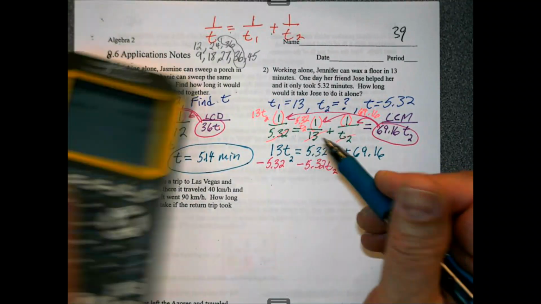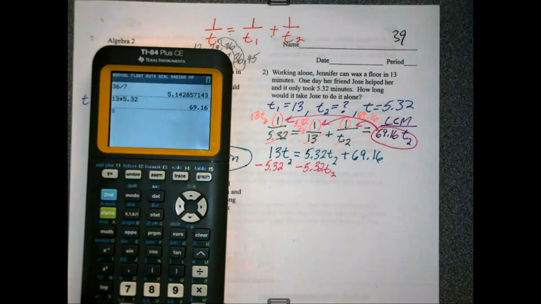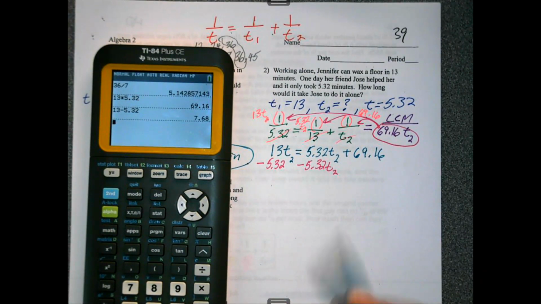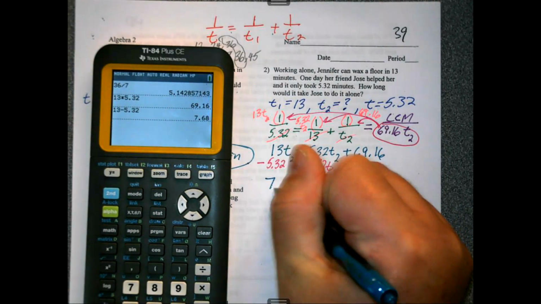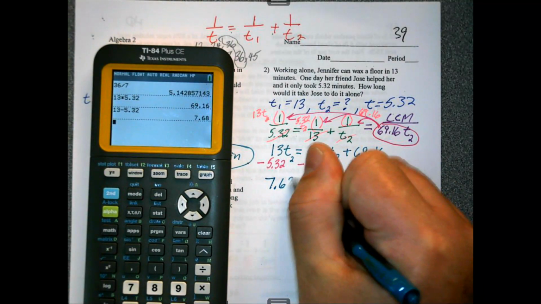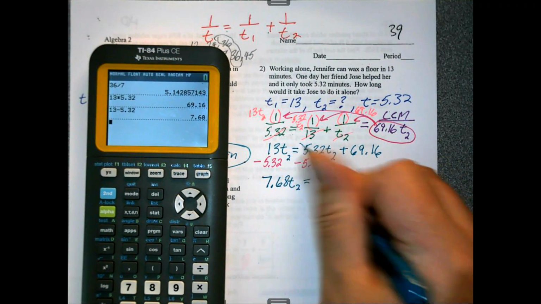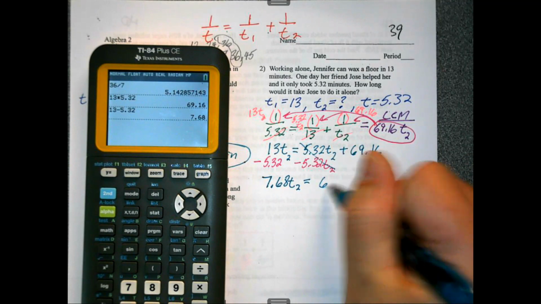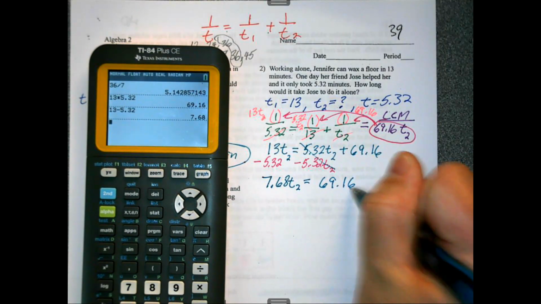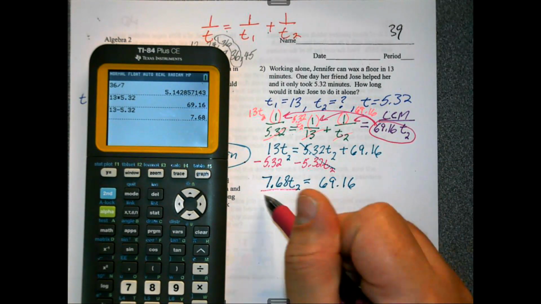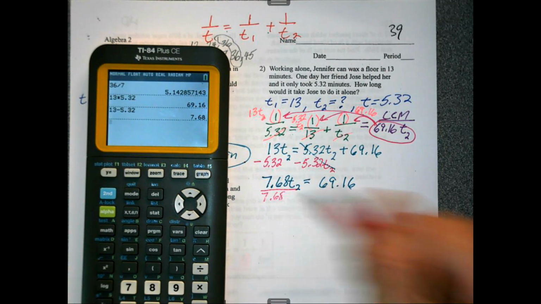I'm going to use my calculator. 13 minus 5.32, so you have 7.68 T2 equals, these add up to 0, 69.16, and then divide by 7.68.